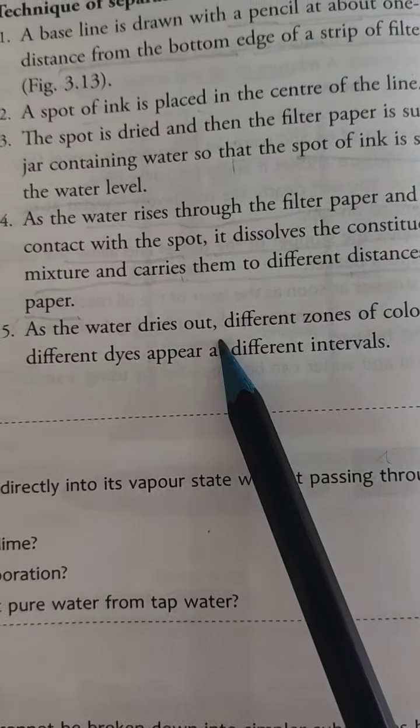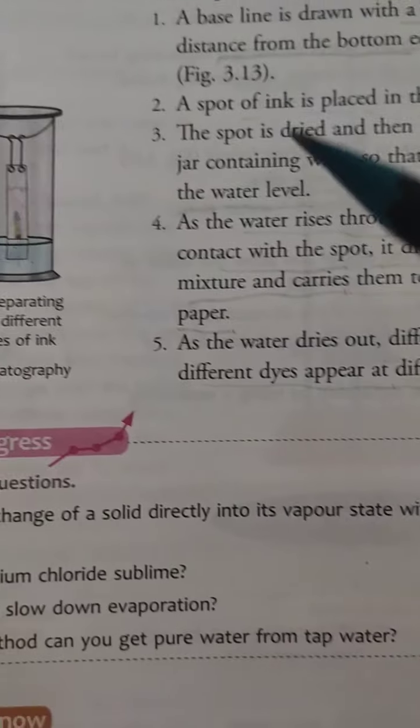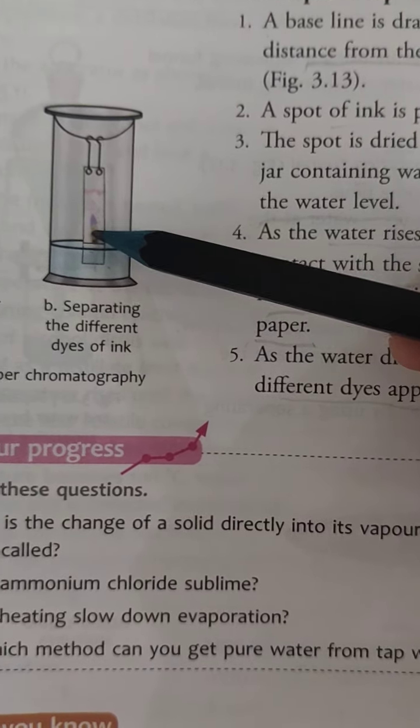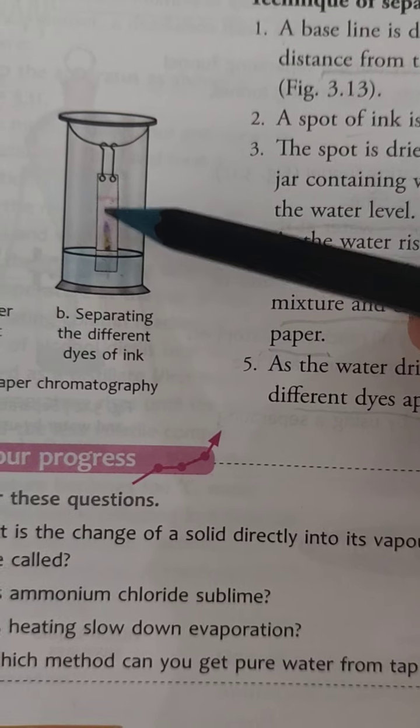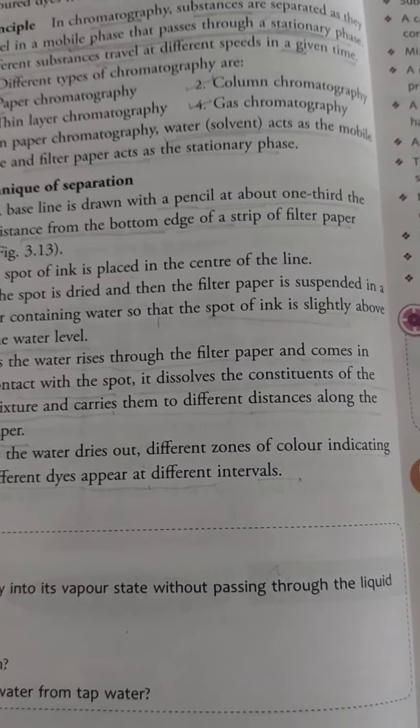As the water dries out, different zones of color indicating different dyes appear at different intervals. Okay, that is how you get different dyes at different levels. So this is the way you separate this complex mixture of dyes from ink. Okay, so this is all for this chapter.